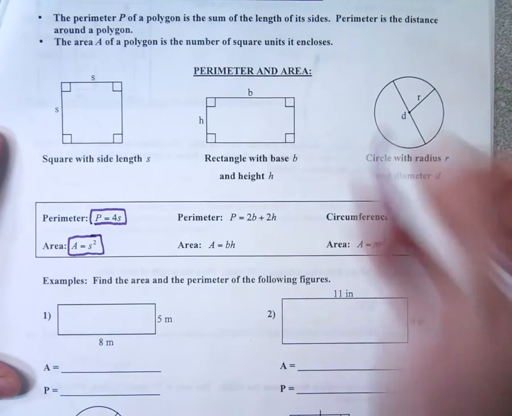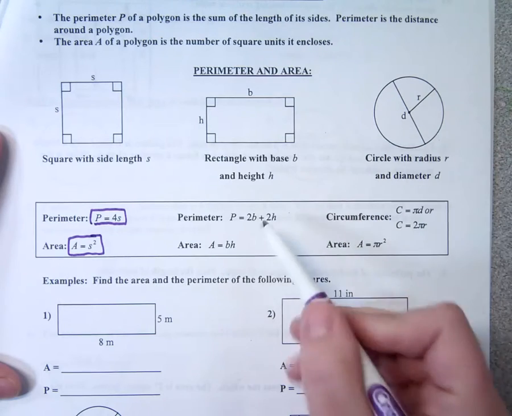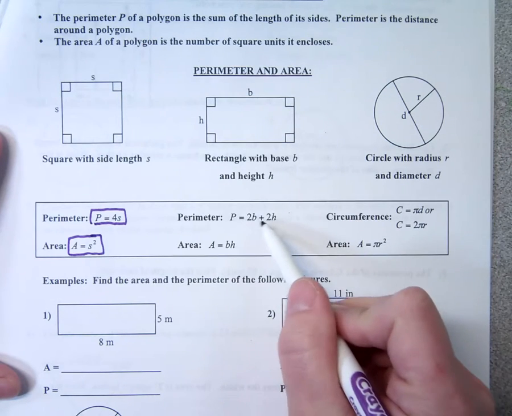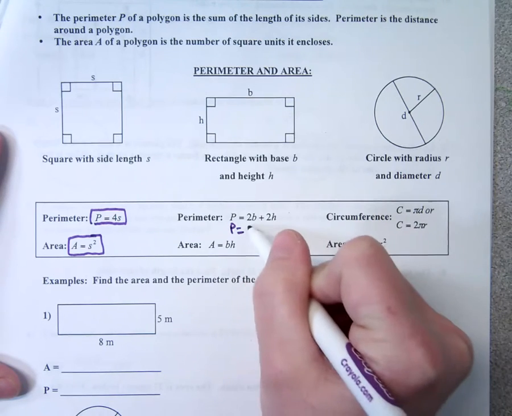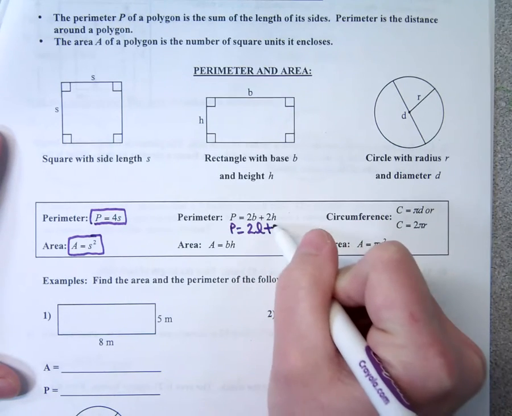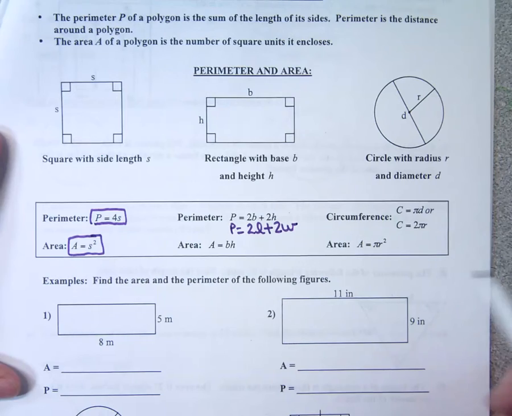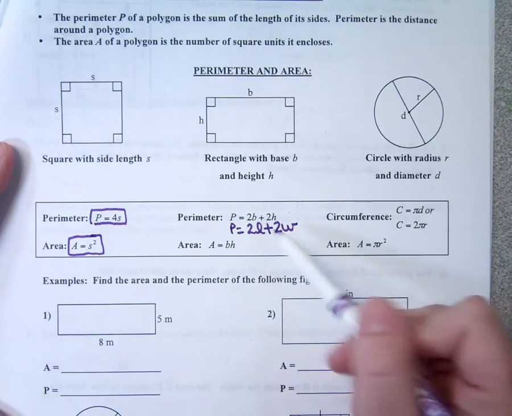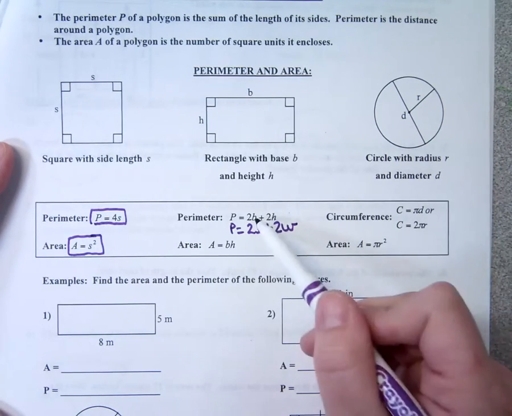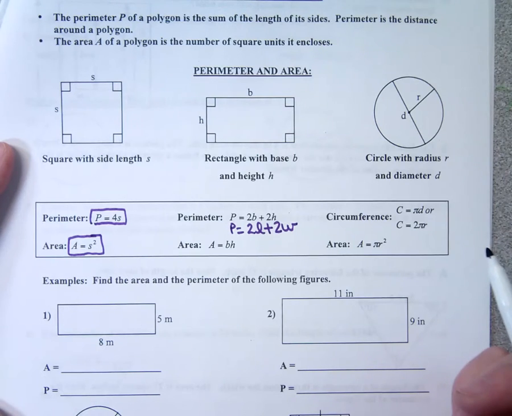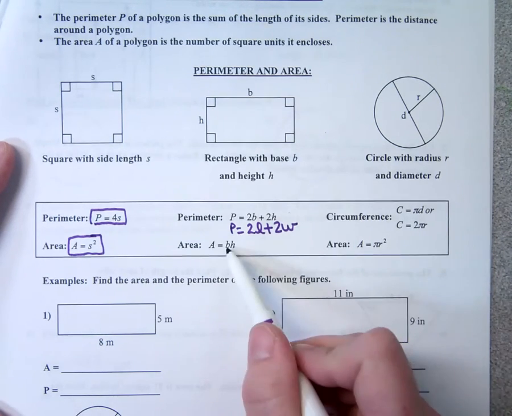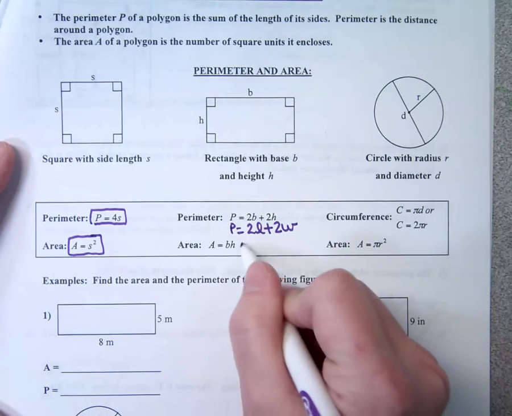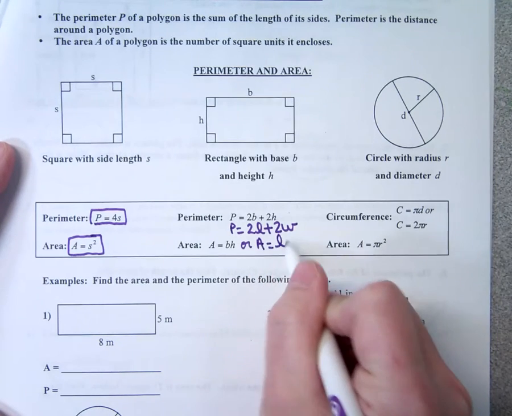Okay, for our rectangle, our formula for perimeter is 2 times the base plus 2 times the height. And sometimes you'll see this as 2 times the length plus 2 times the width. It just depends on the situation. Sometimes I use the L and the W, sometimes I use the B and the H, whatever you're more comfortable with. And then area is length times width or base times height.